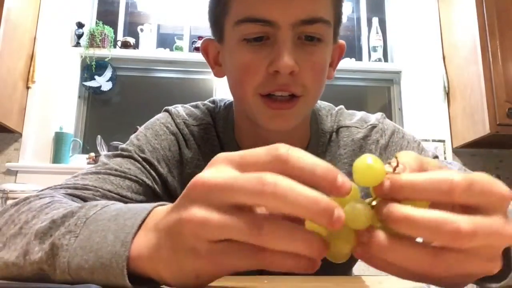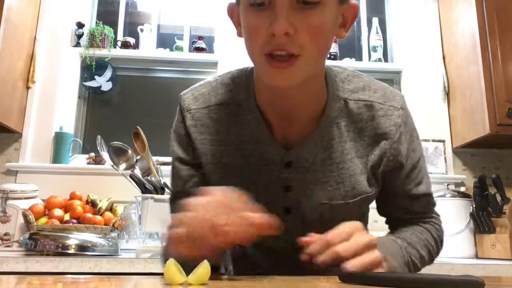So, you're going to start by getting a knife. You also want to make sure you don't cut yourself. And you want to get a grape. And you're just going to put it down and just cut it in half like this. You still want it to be attached though, so it's not just falling off right away.